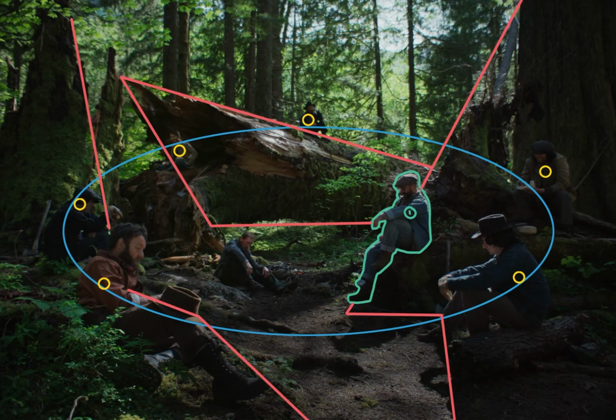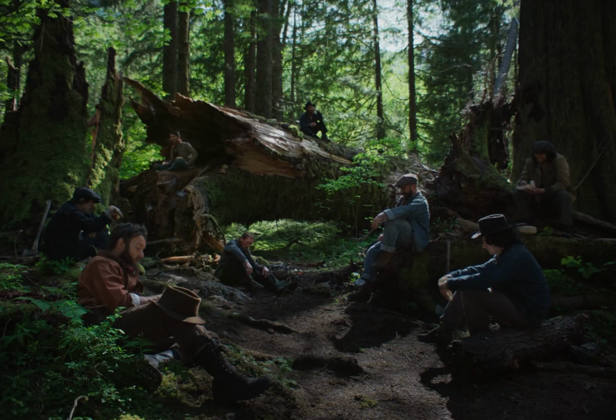What I love about this composition is that it arranges multiple figures in a harmonious and cohesive way through blocking and value distribution. But in a composition with many characters, it can be hard to identify the focal point. So, where does our eye go first, and why?